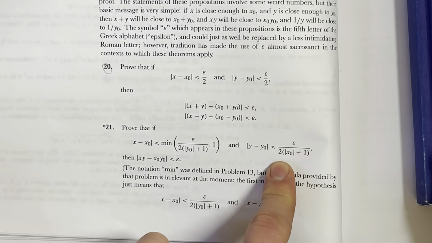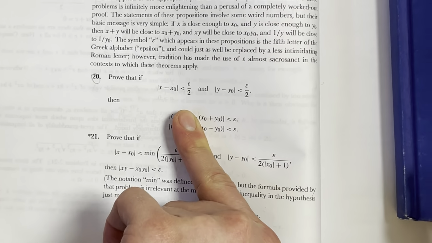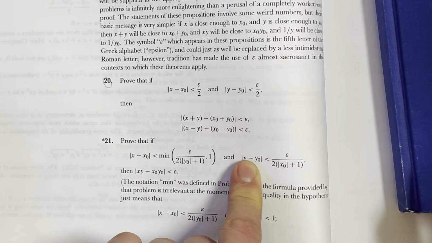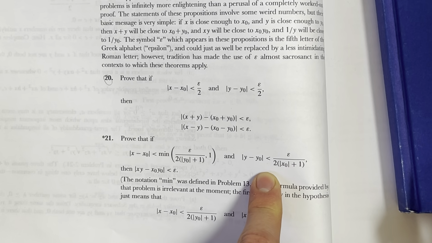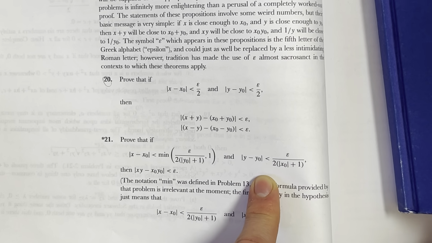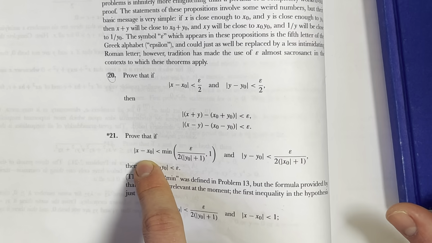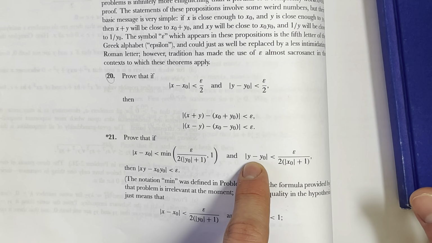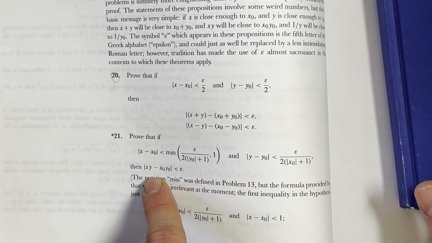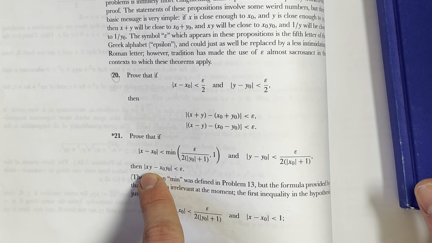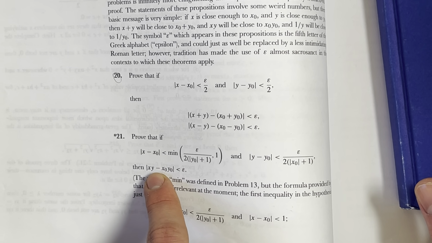And a very similar inequality on the right. So somehow x and x0 are close and y and y0 are close. And now we need to show that xy is close to x0 y0.